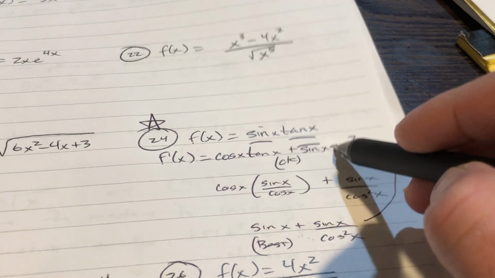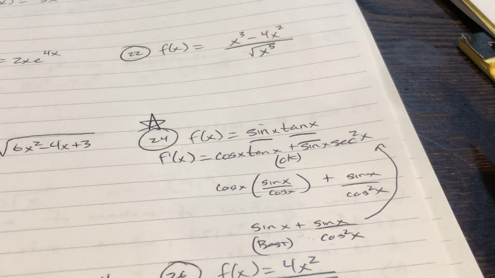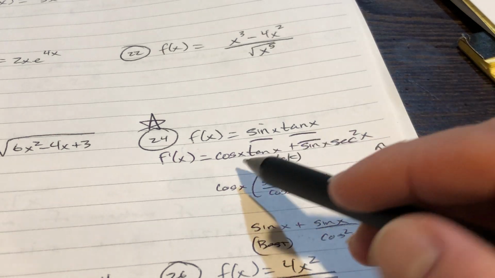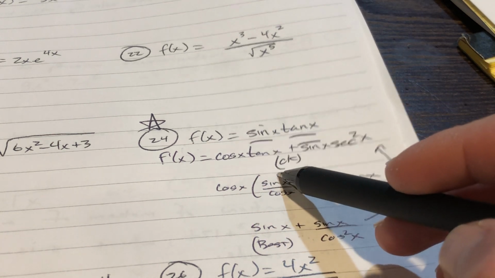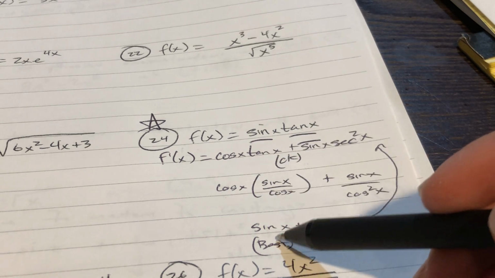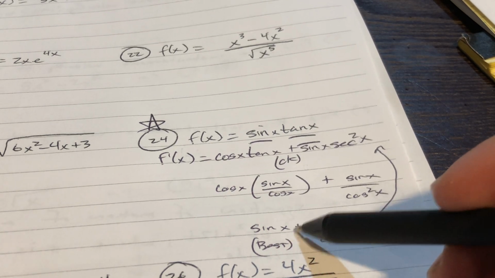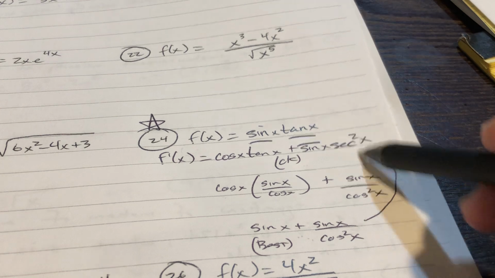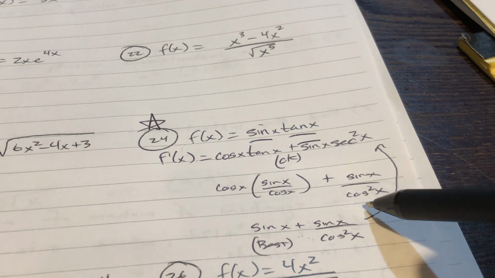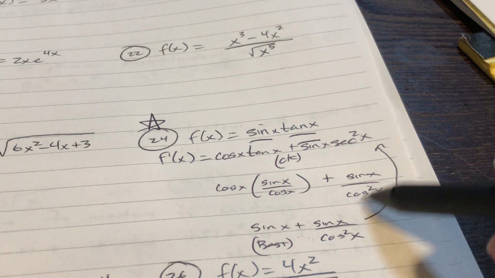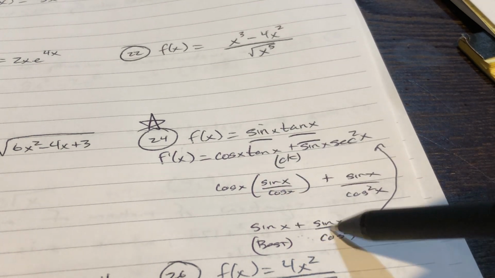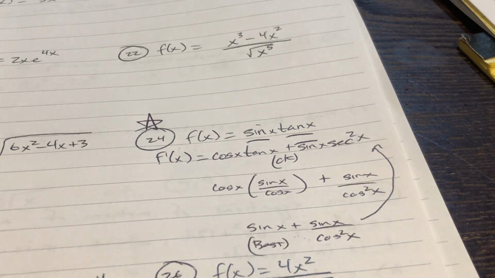This is an okay answer. I probably can't take off for this. But again, those of you going to take Calc 1 again or Calc 2 in the future, what is tangent? Sine over cosine. The cosines cancel. So this, cosine times tangent, is sine. This is the best. What is secant squared? Well, it's 1 over cosine squared. I mean, you could call it tangent secant, but this is fine, honestly. So again, this is okay. This is better.